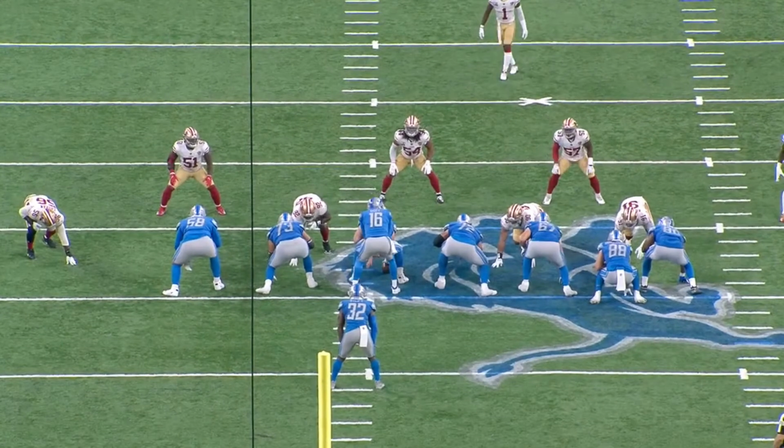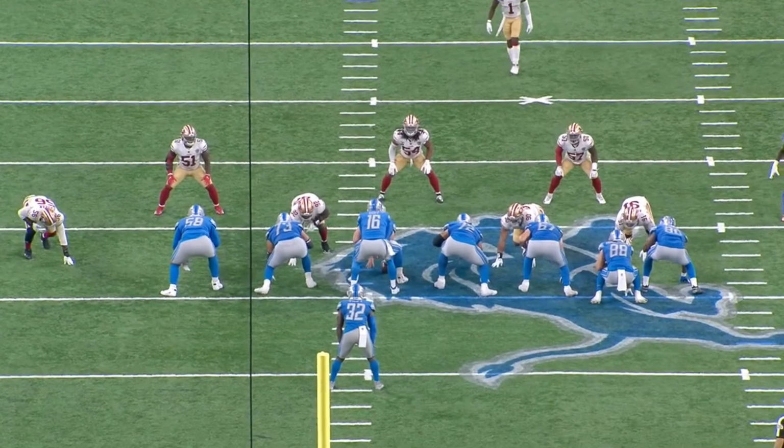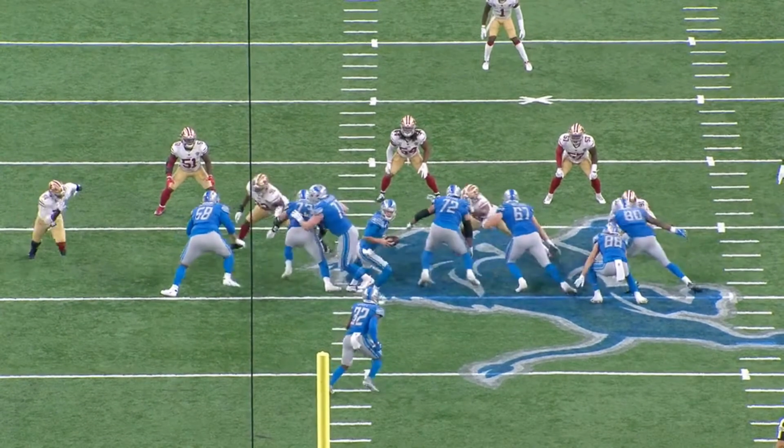Yeah, so you see with counter, you're usually looking for two pullers, right? So in this case, the center is one of those, and then the tight end that's on the inside most, that's a little bit set off the line, number 88 there, is going to be the second one. So you see those guys both pulling.